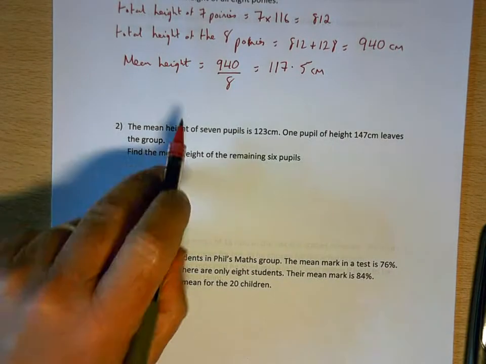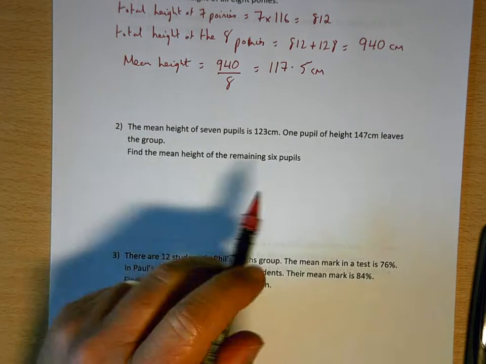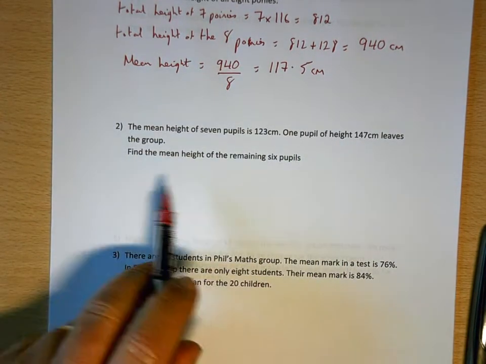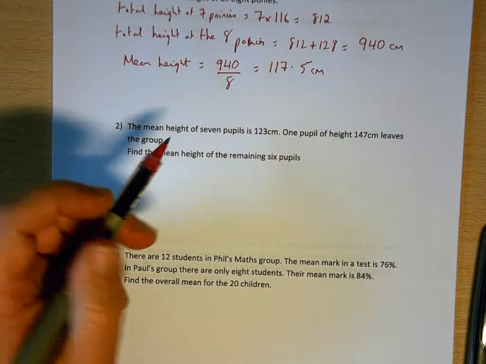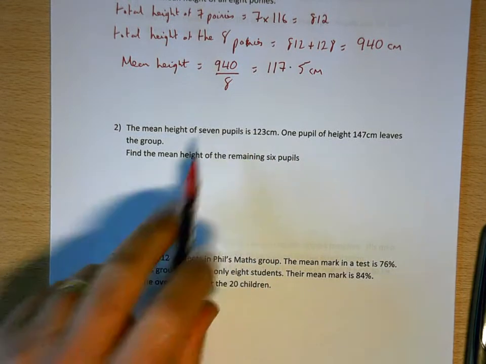Question 2. The mean height of 7 pupils is 123 centimetres. One pupil of height 147 leaves the group. Find the mean height of the remaining 6. So just as with the previous question, the first thing we need to do is work out the total height of the 7.